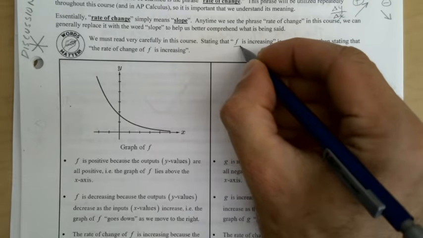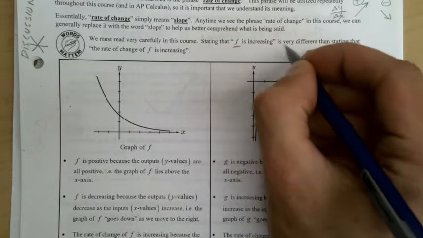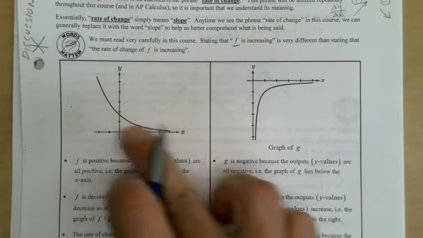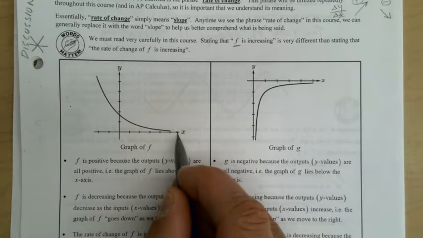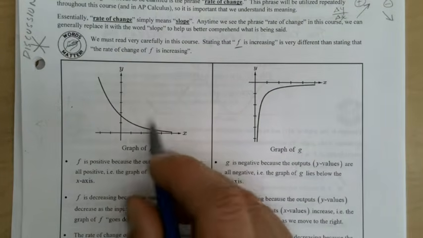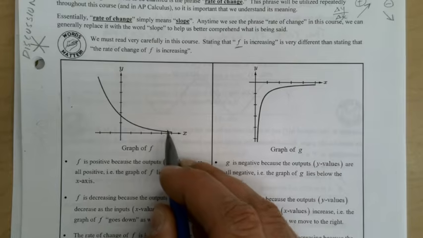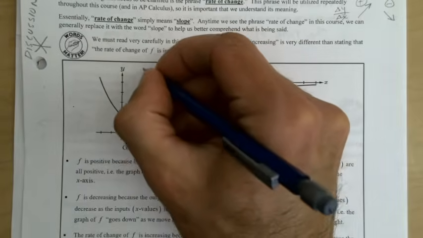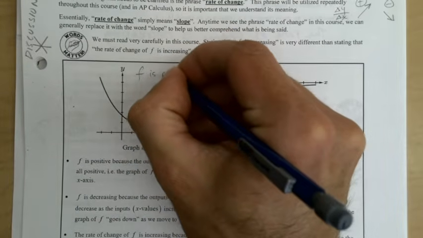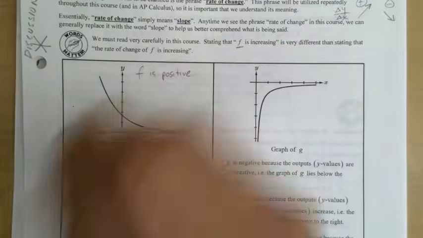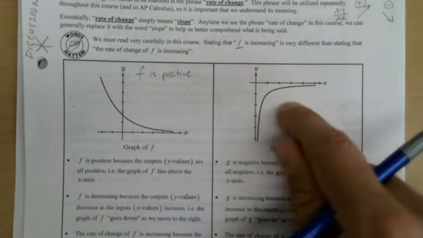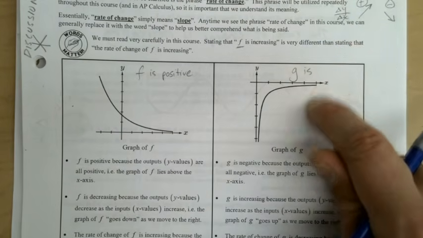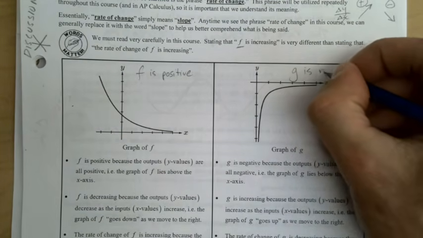First off, we need to separate the difference between the function and the slope. If you look at this function, the graph is entirely above the x-axis. So that means all of the outputs are positive. So in this case, function f is positive because it's above the x-axis the whole time. Looking at this one, this is function g. G is below the x-axis. So g is negative.